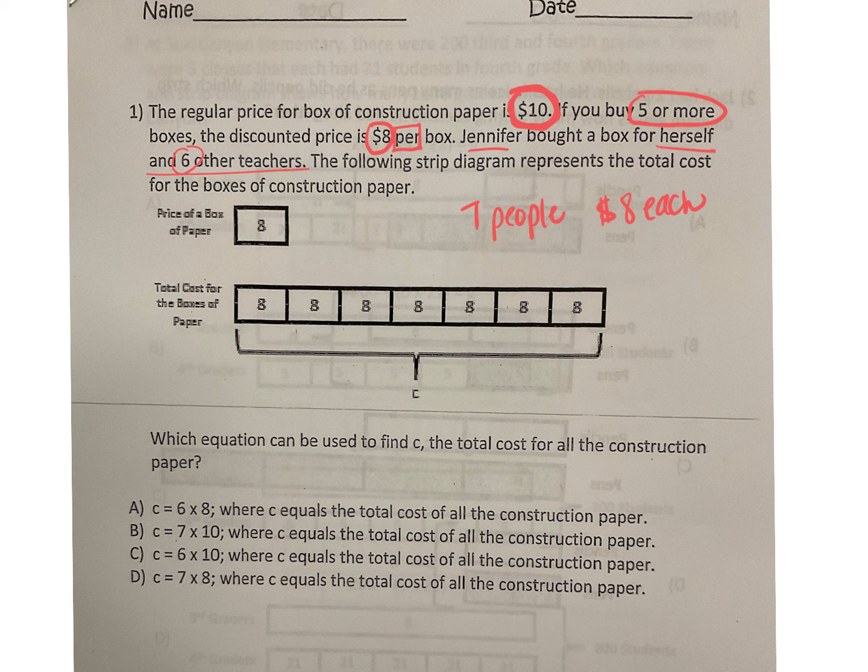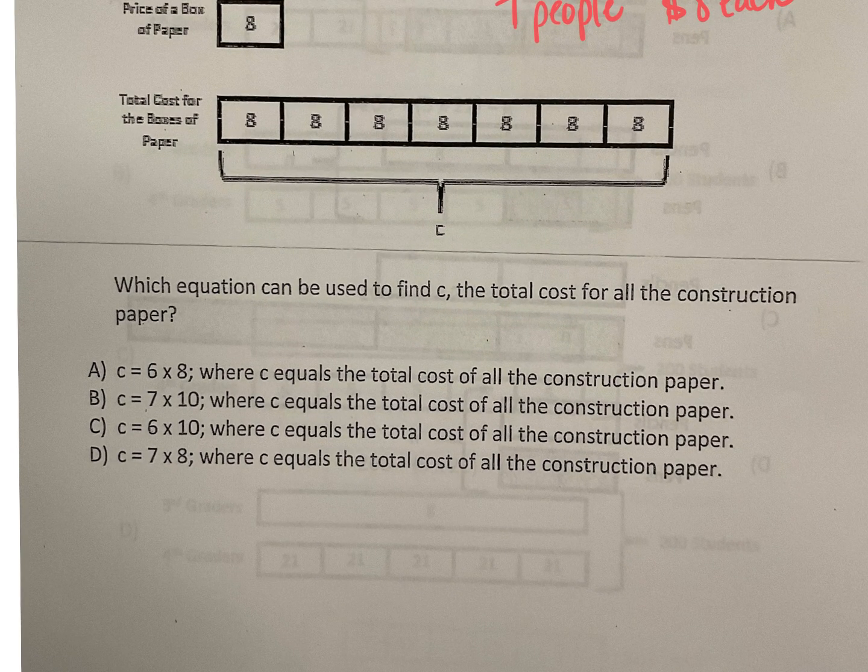So if you look right here, they set up the strip diagram for us. There's 1, 2, 3, 4, 5, 6, 7 boxes at $8 a piece. C would be our total, okay? So which equation can be used to find C, the total cost for all of the construction paper? Would it be C equals 6 times 8, where C equals the total cost of all the construction paper? Would it be C is equal to 7 times 10? C is equal to 6 times 10? Or C is equal to 7 times 8?